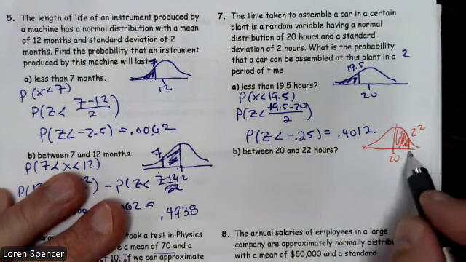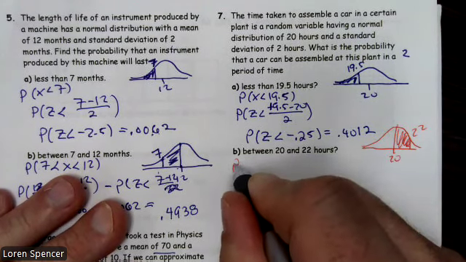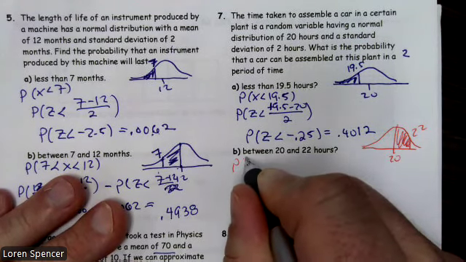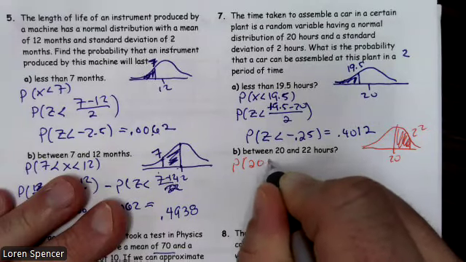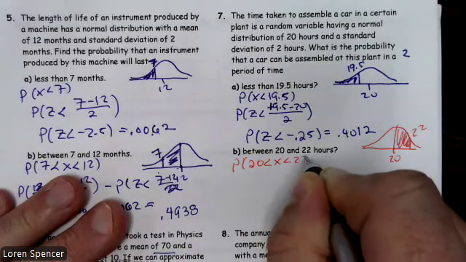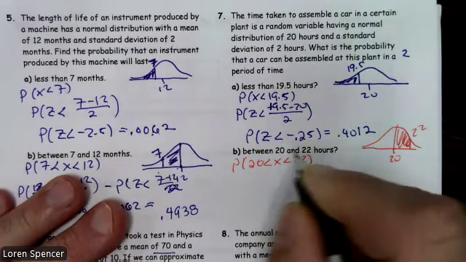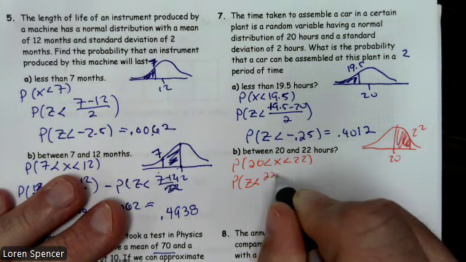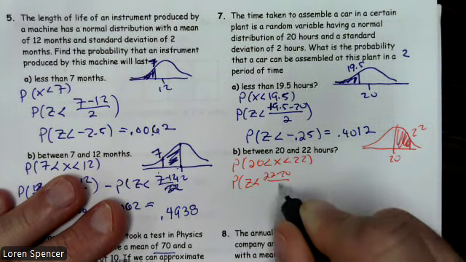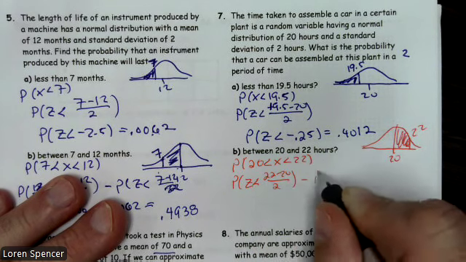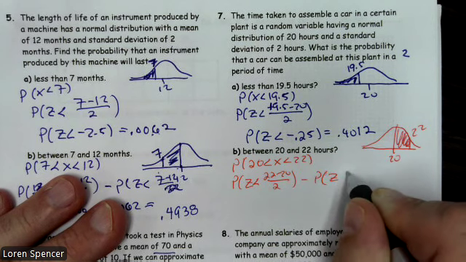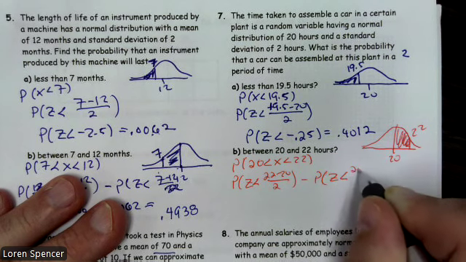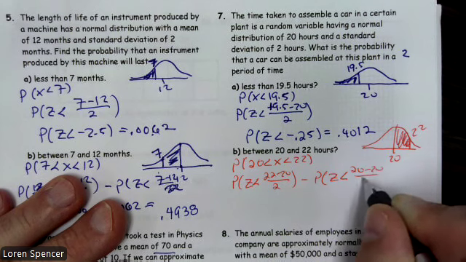Matter of fact, I think I will. So here we go. The probability that 20 is less than X is less than 22. There's a probability that Z is less than 22 minus 20 over 2, minus the probability that Z is less than 20 minus 20 over 2.